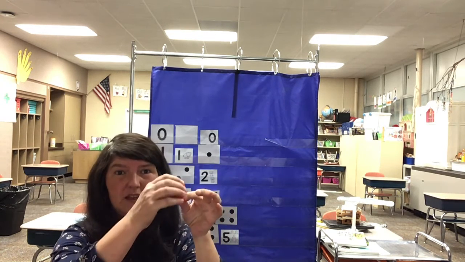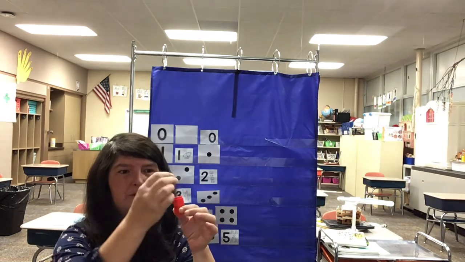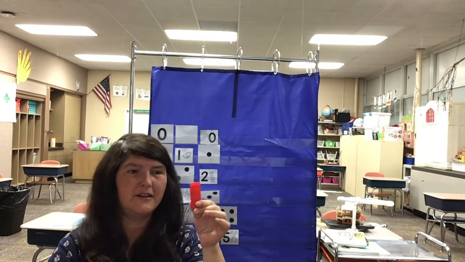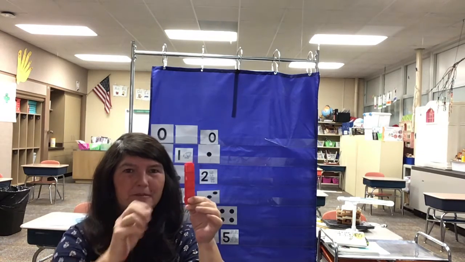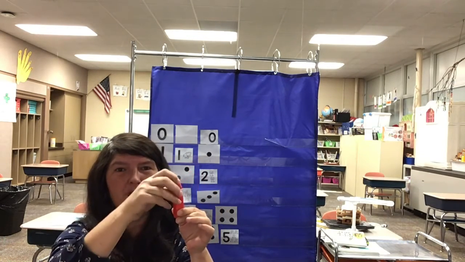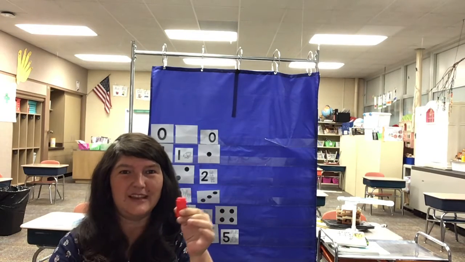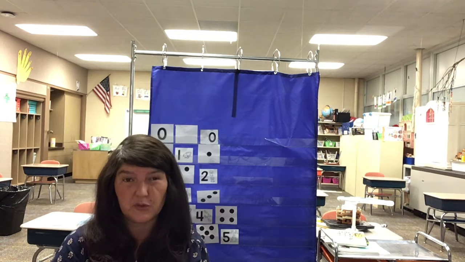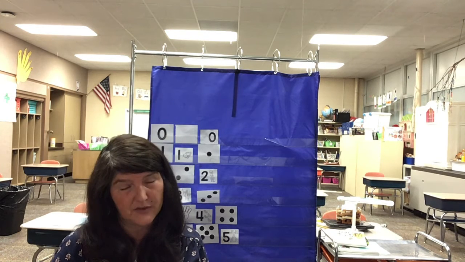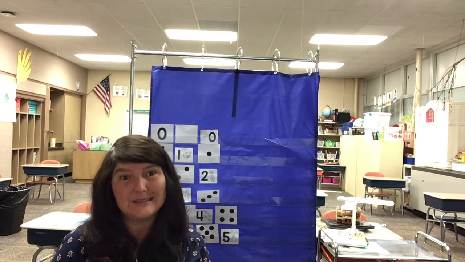Let's practice counting up and back. So 1, 2, 3, 4, 5. 5, 4, 3, 2, 1. Practice that so that you get really, really good at it. After we master 5, we're going to go ahead and do 0.